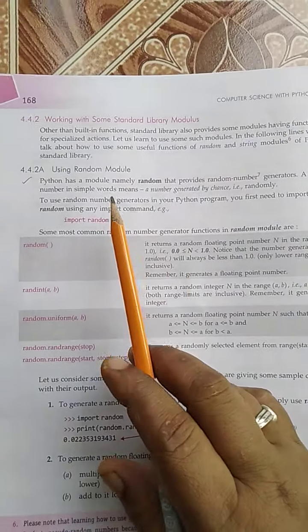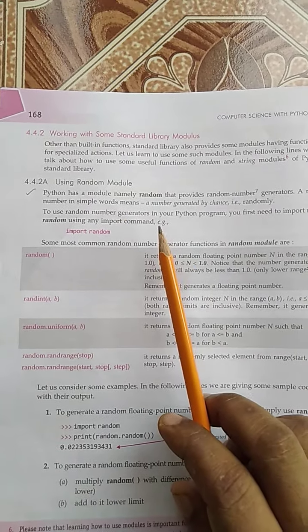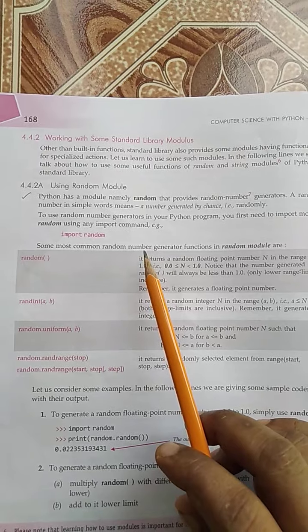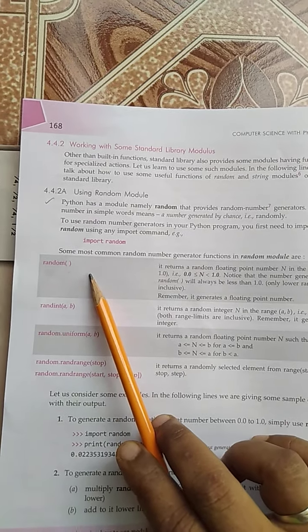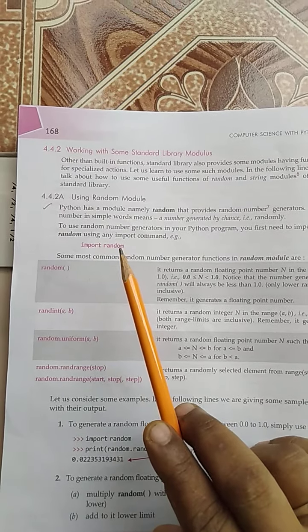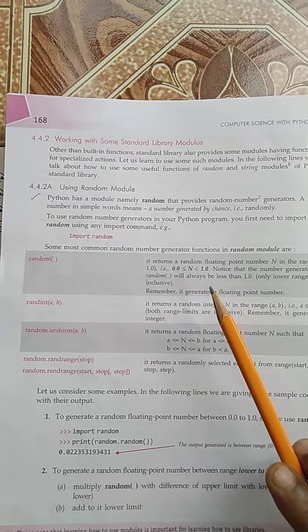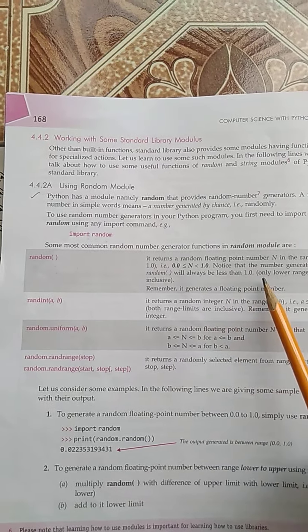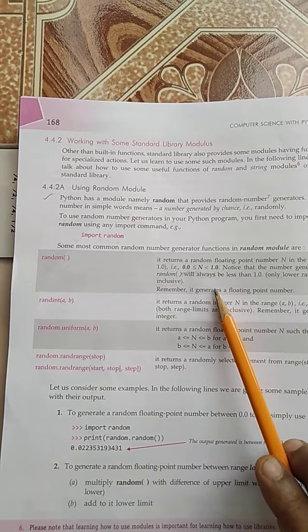we'll go for the random functions. The random module has some functions from which we can choose a random number. What random functions are there? Simply random dot random. For that we have to import the random module. So the random function will display a value from 0.0 to 1.0. So only a value in between will be displayed by the random function.